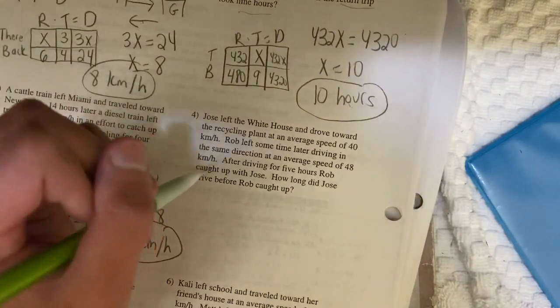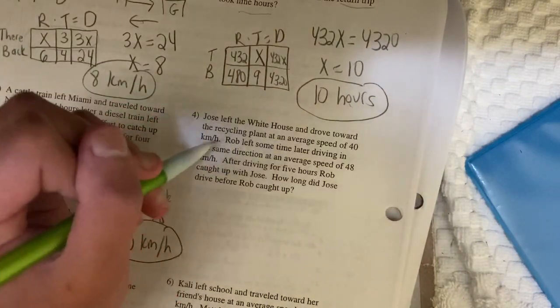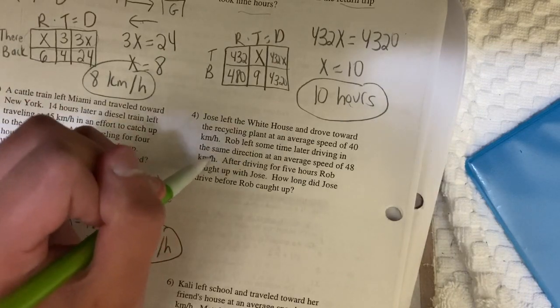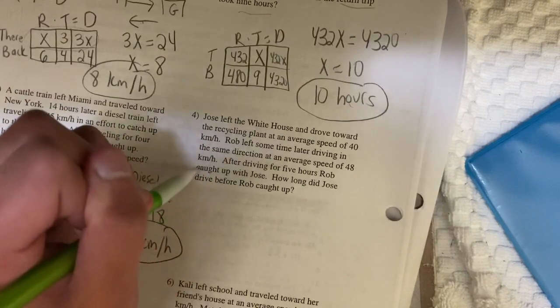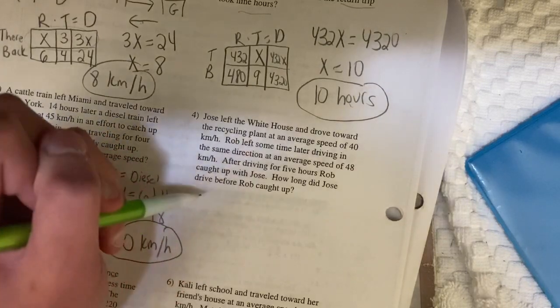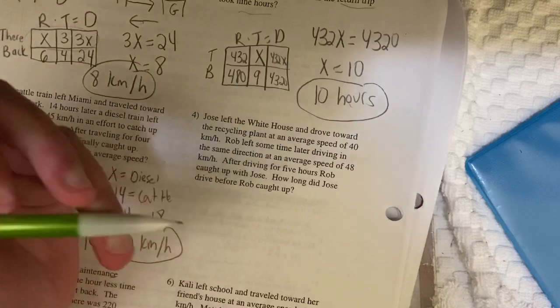So Jose left the White House and drove towards the recycling plant at an average speed of 40 kilometers per hour. Rob left sometime later, driving in the same direction at an average speed of 48 kilometers per hour. After driving for 5 hours, Rob caught up with Jose. How long did Jose drive before Rob caught up?